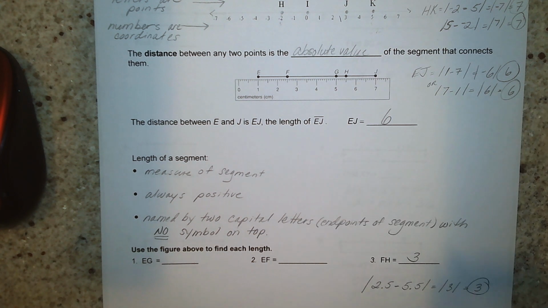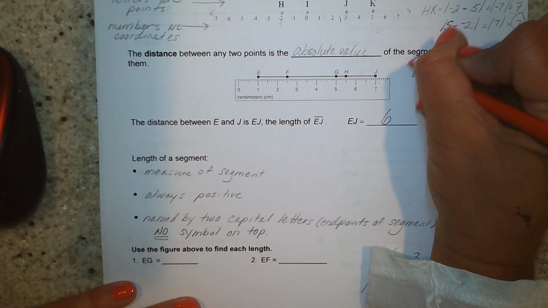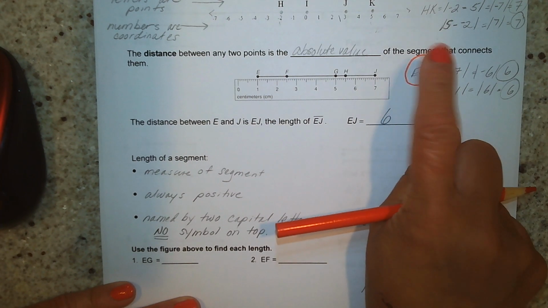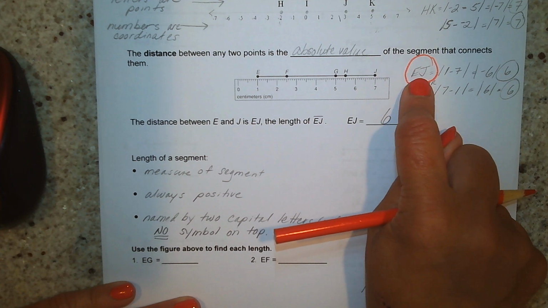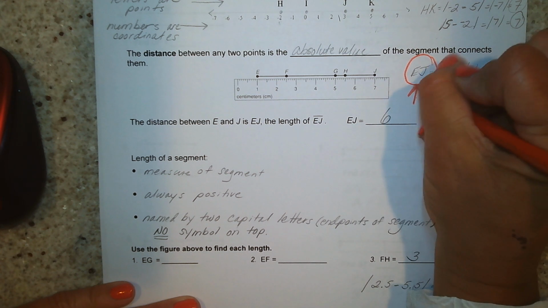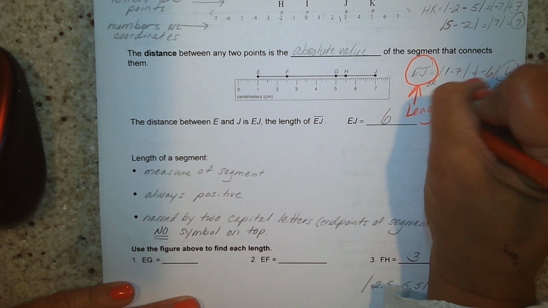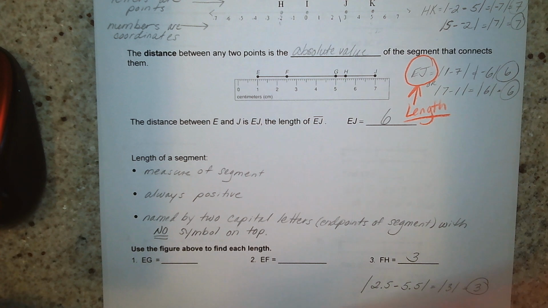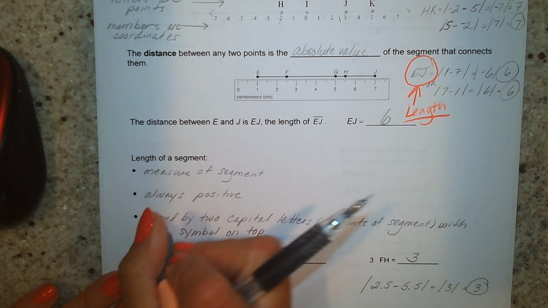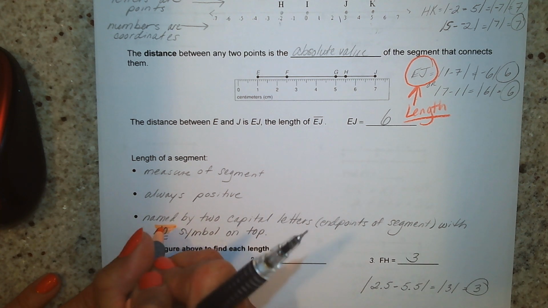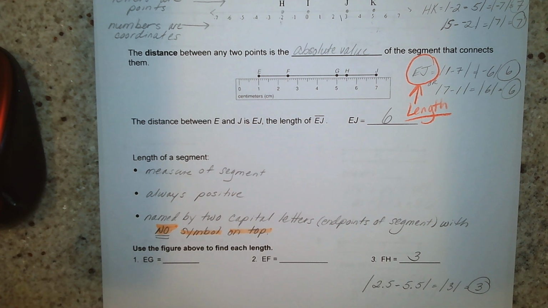That symbol states that there is no symbol on top, as you can see, which means that stands for length. That's what we know. We know that that is going to be length. So when you have no symbol on top, that's important. Very important.